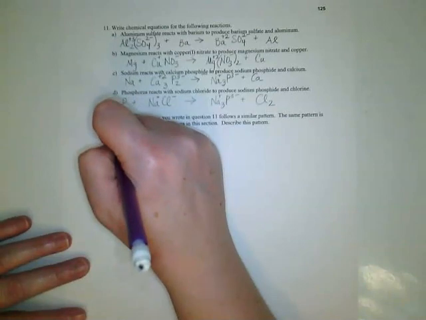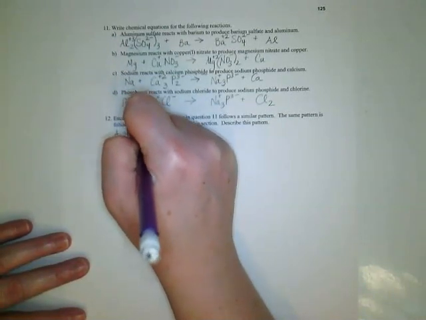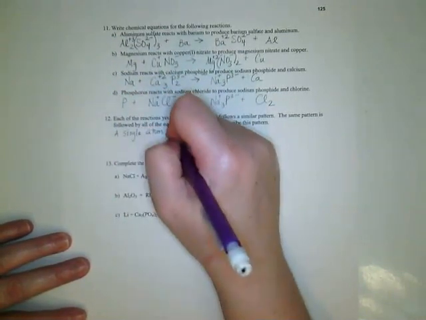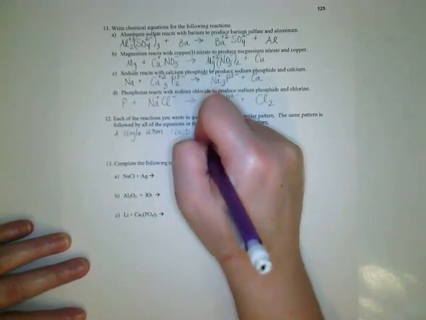So how do you want to describe that pattern? Well, it's kind of up to you a little bit of how you want to describe that. Okay. But we always have a single atom that reacts with a compound.